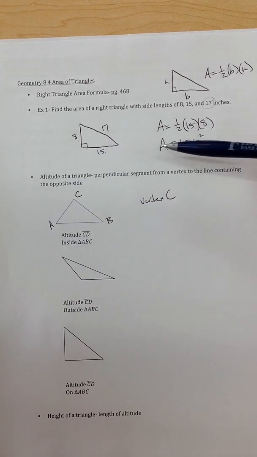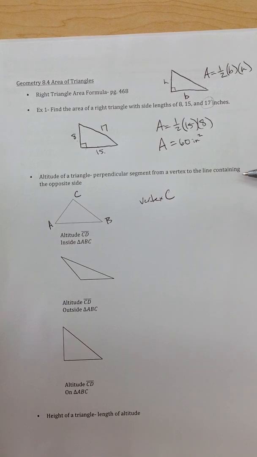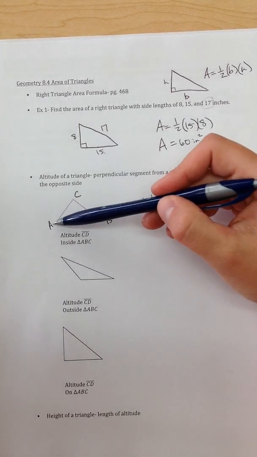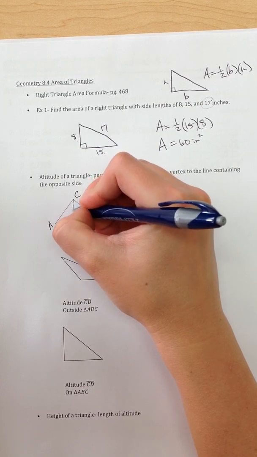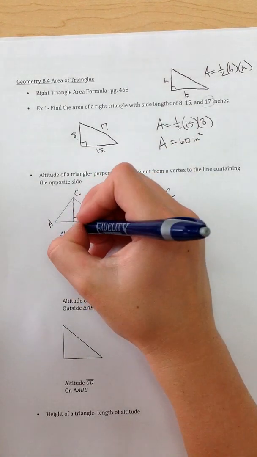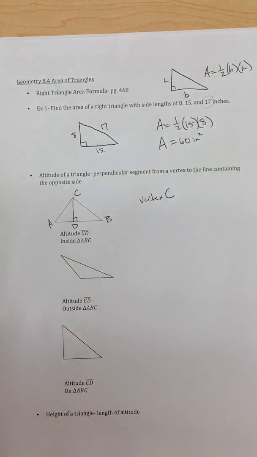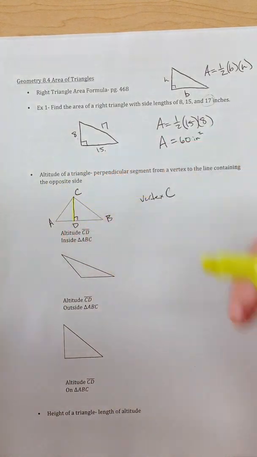So what I do then is it's a perpendicular segment from the vertex, so coming from C to the line containing the opposite side. Well, my opposite side would be that side AB. So basically it's just a line straight down there at 90 degrees. I'm going to put a D here where that meets. That is called the altitude. Okay, so basically this line from C straight down like that, that is the altitude. The altitude is also the height of a triangle.